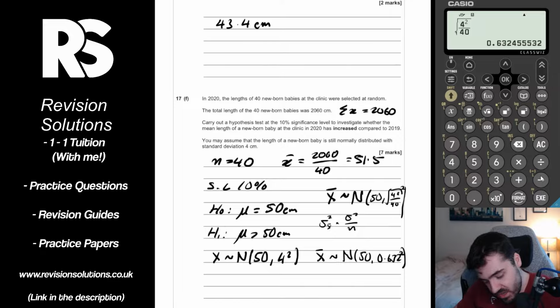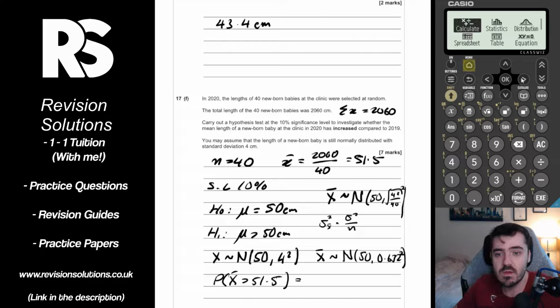Now we just have to check what the probability of our test statistic is. So we need to find the probability x bar is greater than 51.5. With our new distribution, that's again a job for normal CD. So now it's a lower of 51.5, the upper just goes up to a big number, we want to add up all the probability.